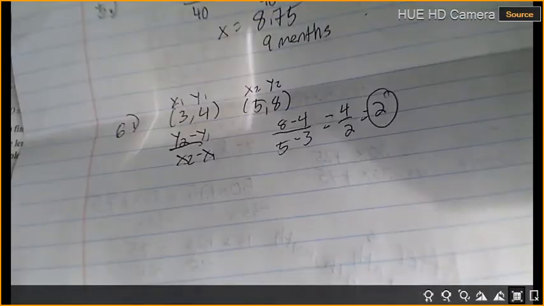And it just asks you for the slope, right? Not the equation. Find the slope of the line. Yep.